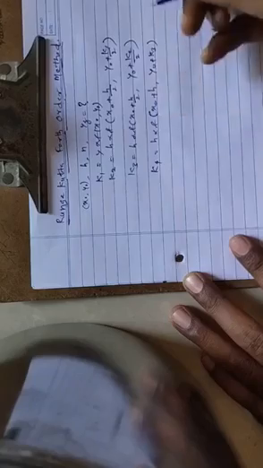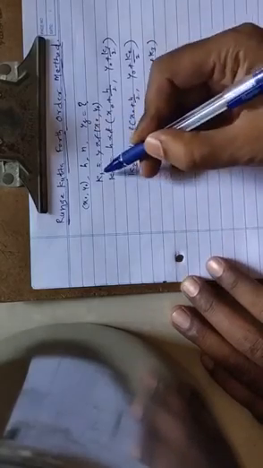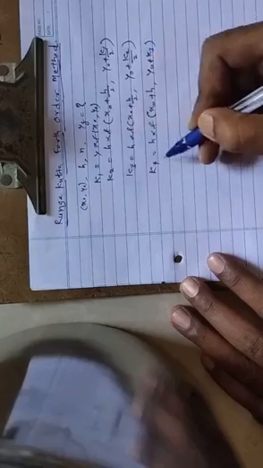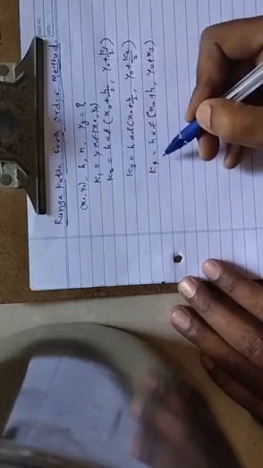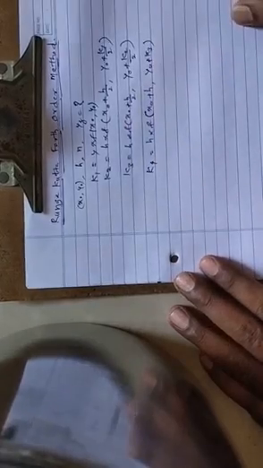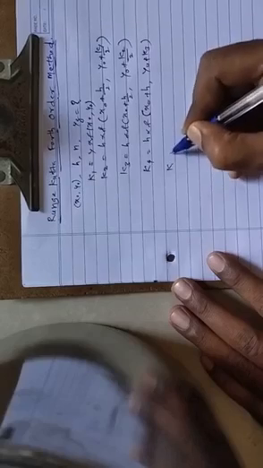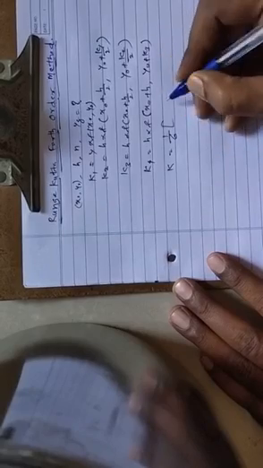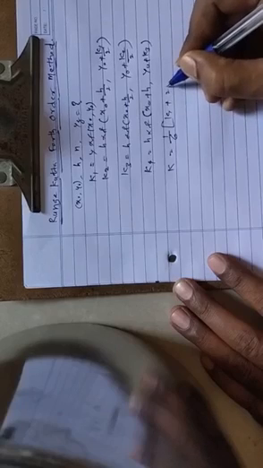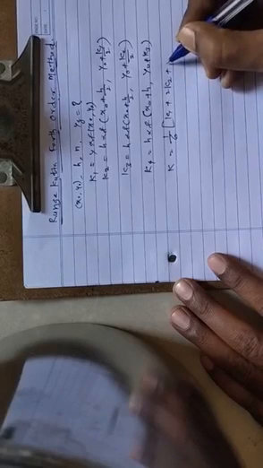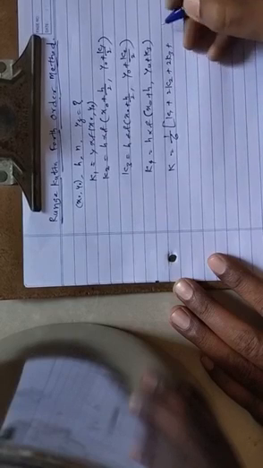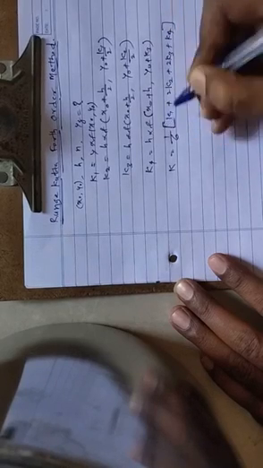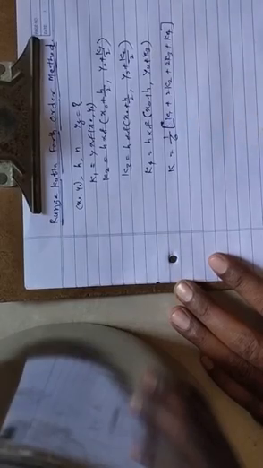In second order method we were calculating only K1 and K2. What are these K1 and K2 values? These are the weights. So for fourth order method you have to calculate 4 weights, that is K1, K2, K3 and K4. And then you have to calculate the K value, that is K equal to 1 by 6 into K1 plus 2K2 plus 2K3 plus K4. This is the formula to be used for calculating the value of K.